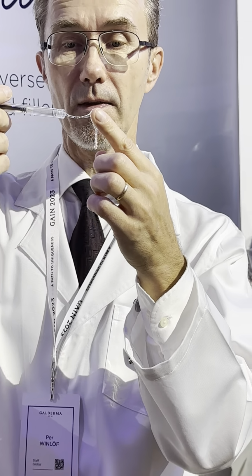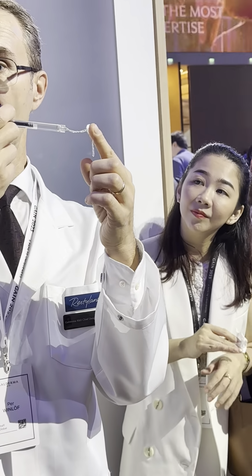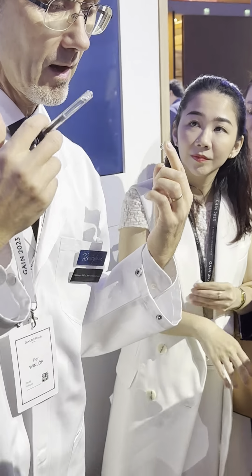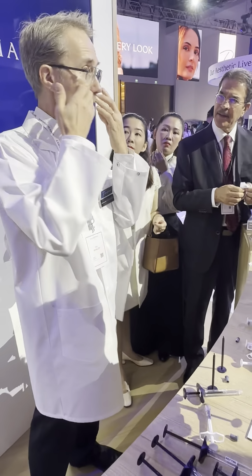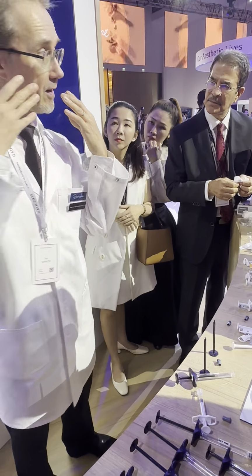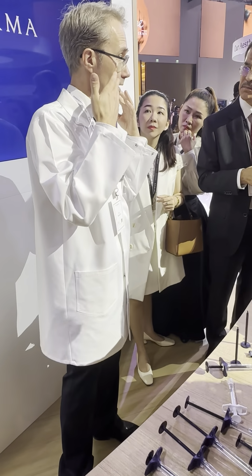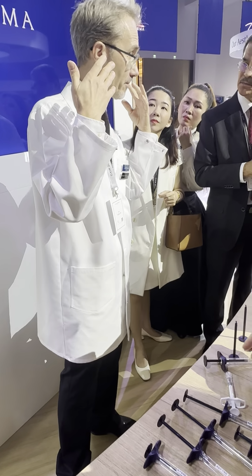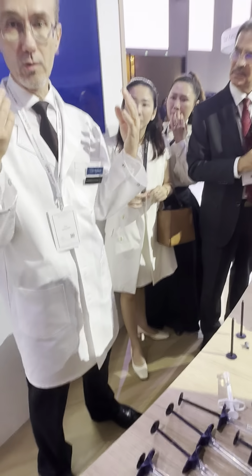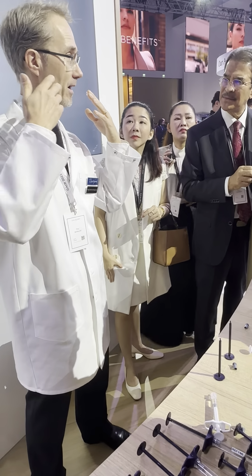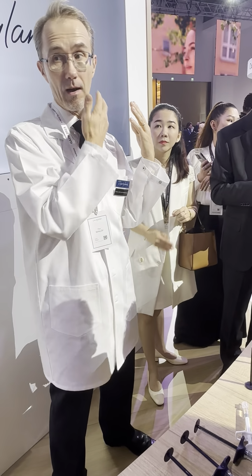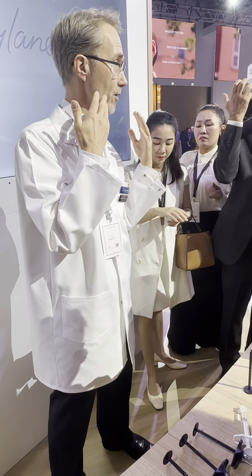And the fantastic thing about the flexibility is that if you treat a patient with a superficial treatment, or a patient with thin skin, what you don't want is that when the patient is smiling, the implant becomes visible in the skin.